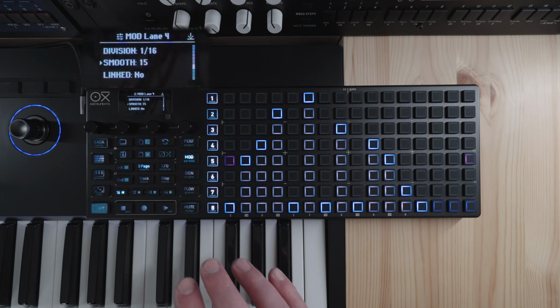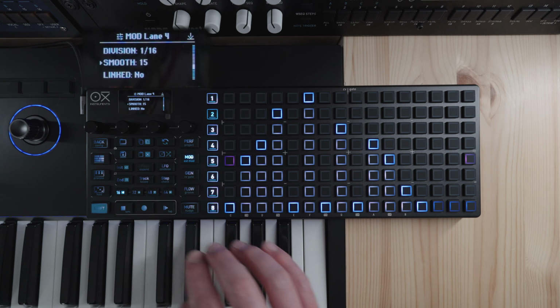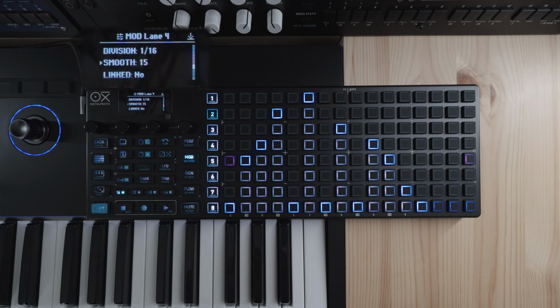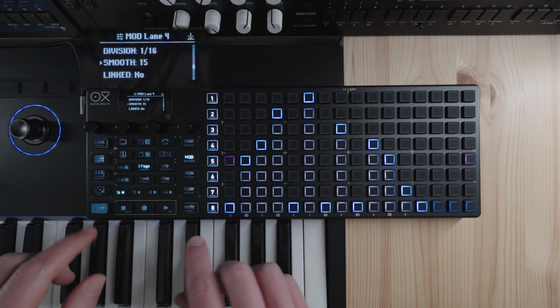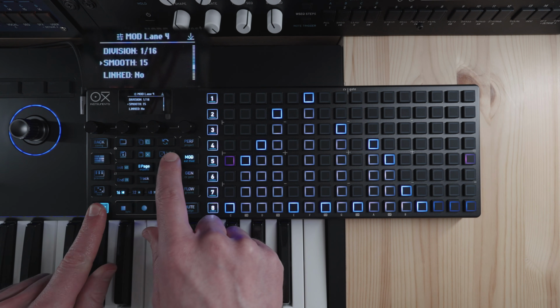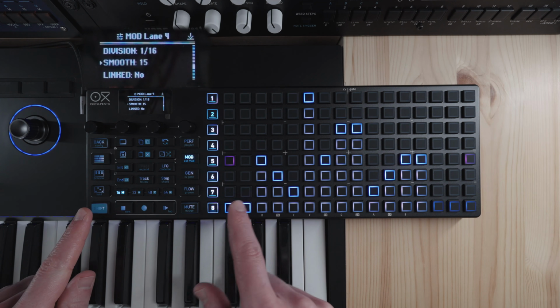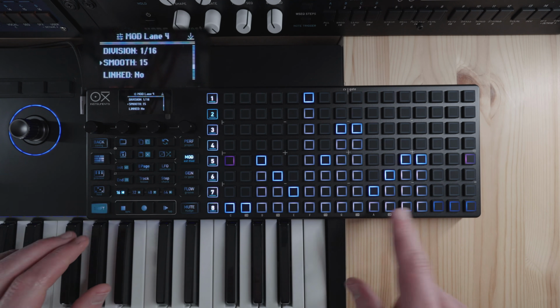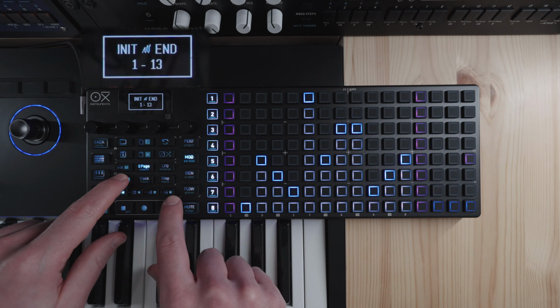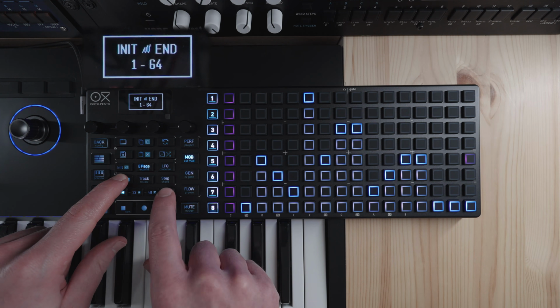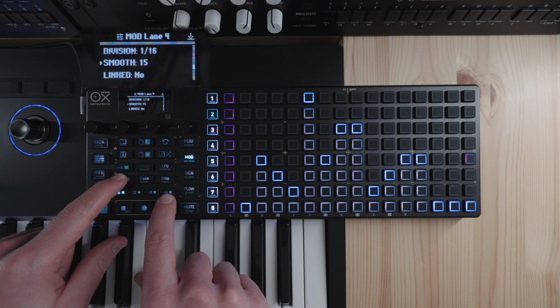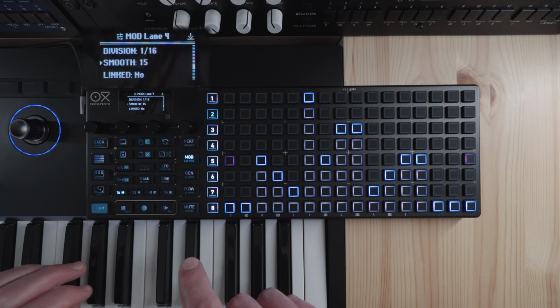Now a few more ways to enter modulation values. You can randomize your mod lane. So hold shift and tap the random button. It will give you a random modulation lane here. So you can also make a really long modulation lane. So 128 steps, just like the sequencers.